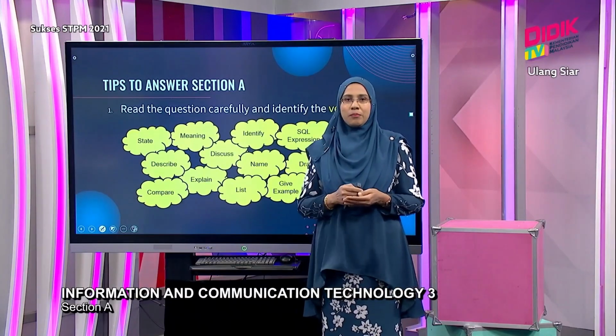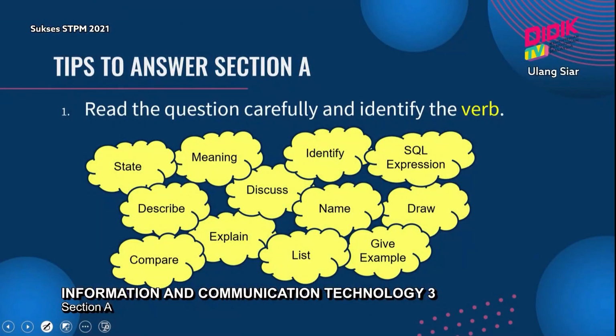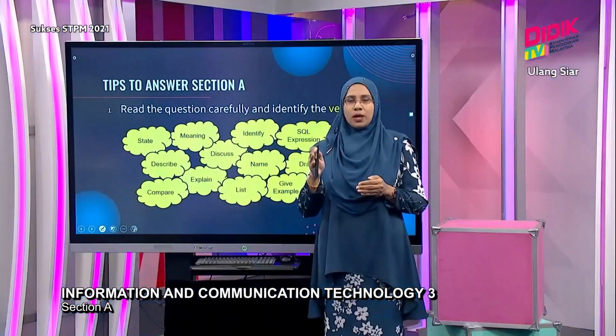These are examples of verbs that might be used in the question: state, describe, compare, explain, discuss, list, name, identify, SQL expression, draw, or give example. Your answer must be based on what they ask.